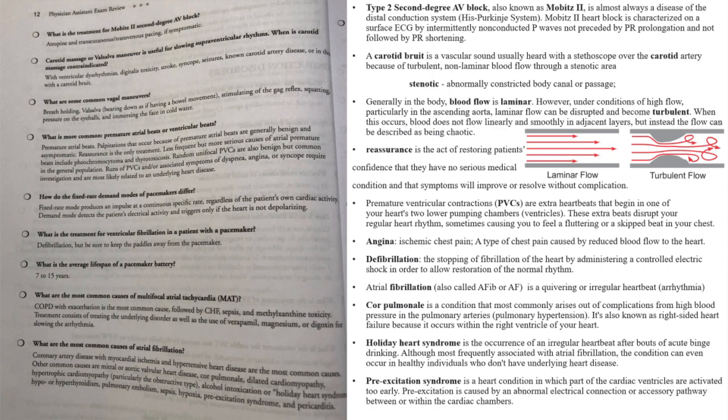So the most common causes for multifocal atrial tachycardia: chronic obstructive pulmonary disorder, congestive heart failure, sepsis, infection, asthma treatment. Treatment consists of treating the underlying disorder as well as the use of verapamil, magnesium, or digoxin for slowing the arrhythmia.